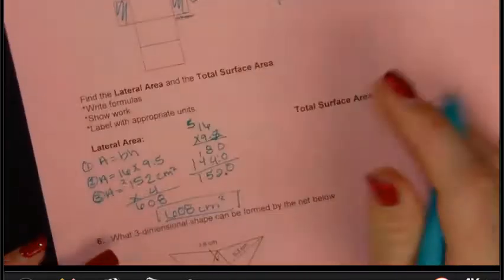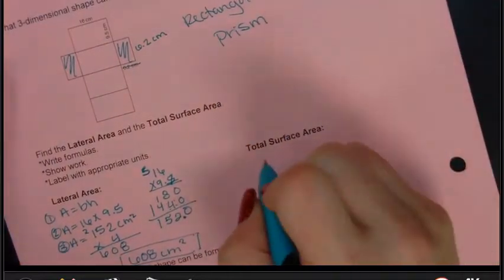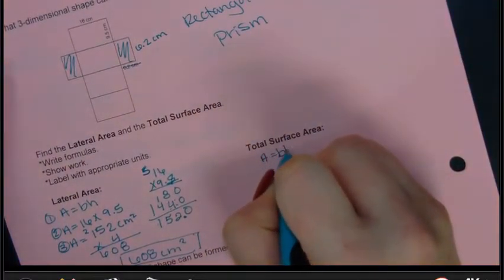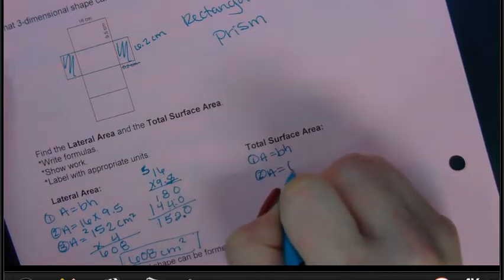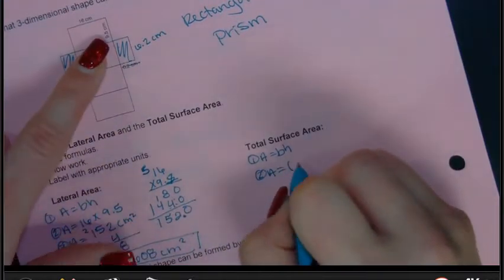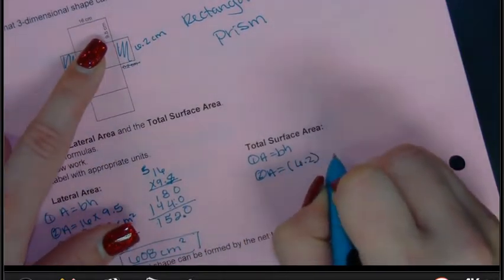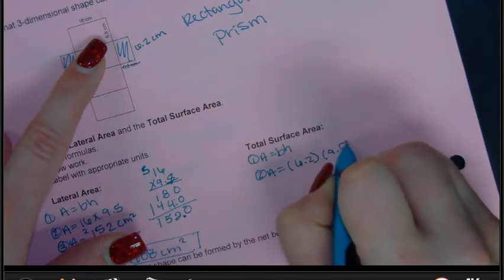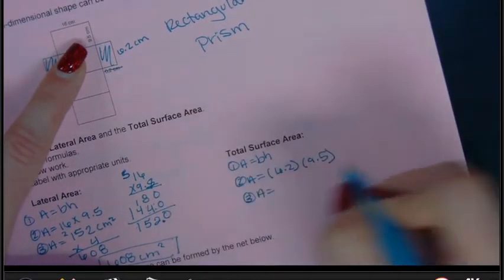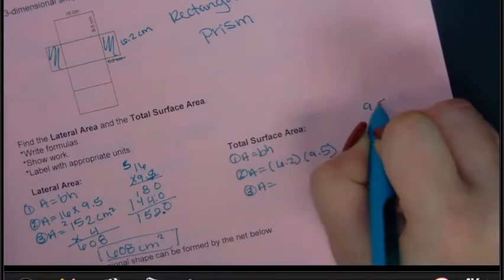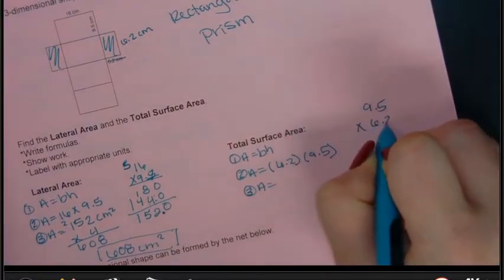Now for total, I need to find the area of my bases. So area is equal to base times the height. Area is equal to, well, it's 6.2 by 9.5, so 6.2 times 9.5. And then my third step, so 9.5 times 6.2.